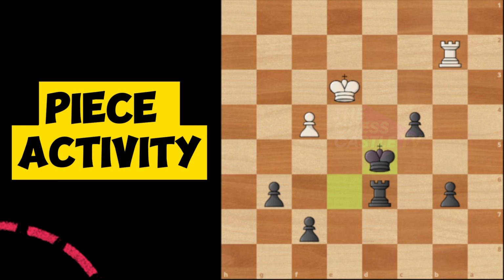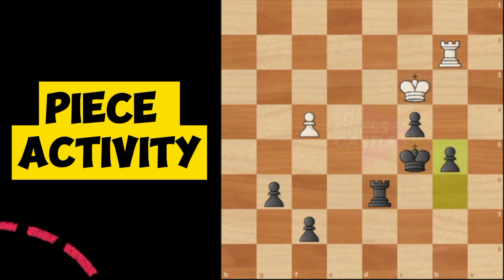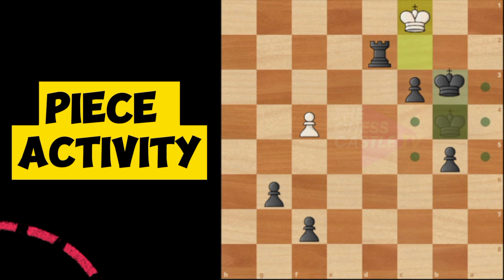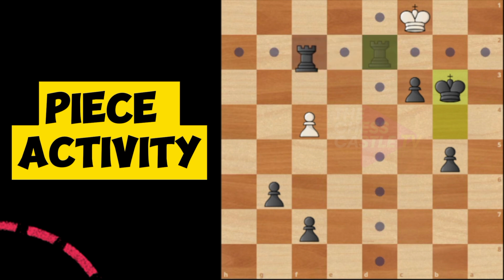You're gonna give check, check, and then let's push the pawn forward. This is winning for the side of black. Okay, this is winning for the side of black. Okay, check, king move, and then oops, he resigned.